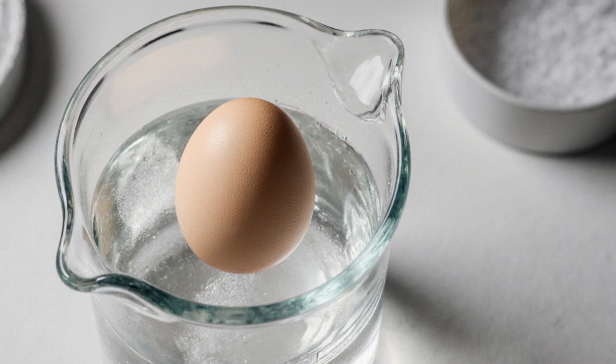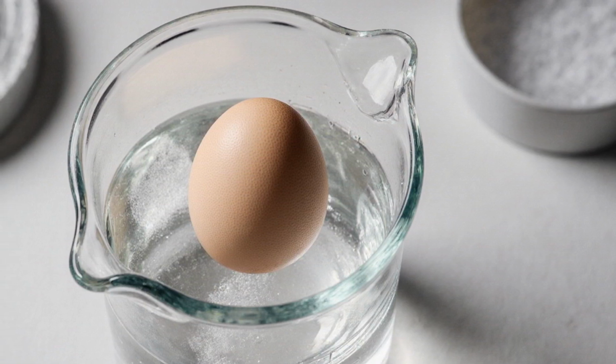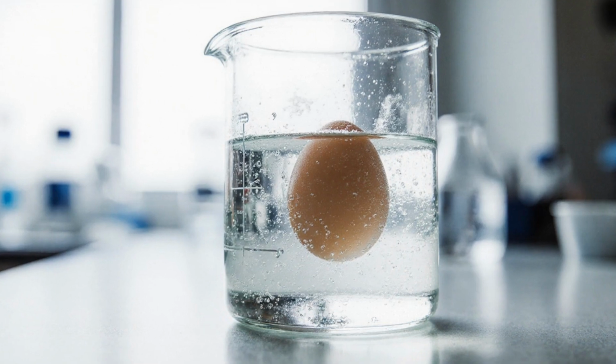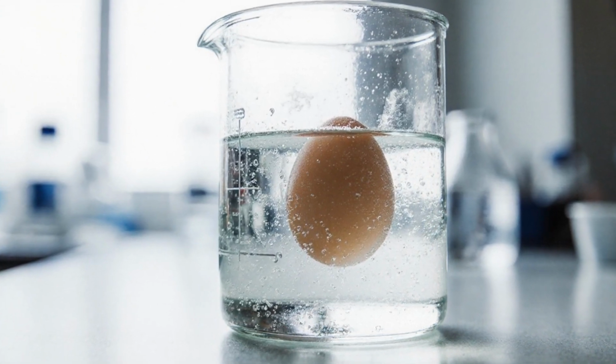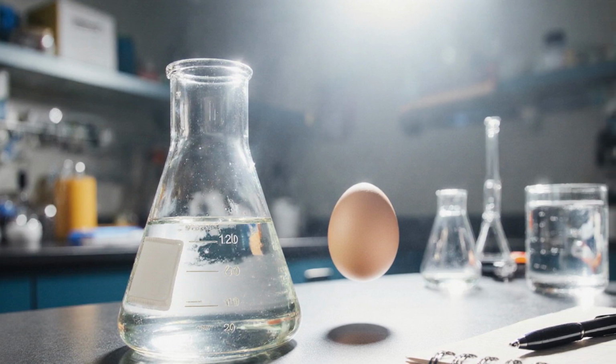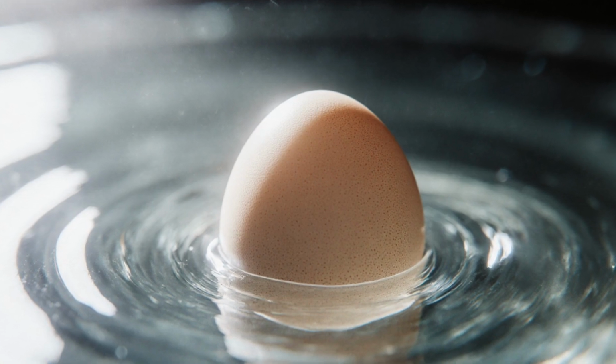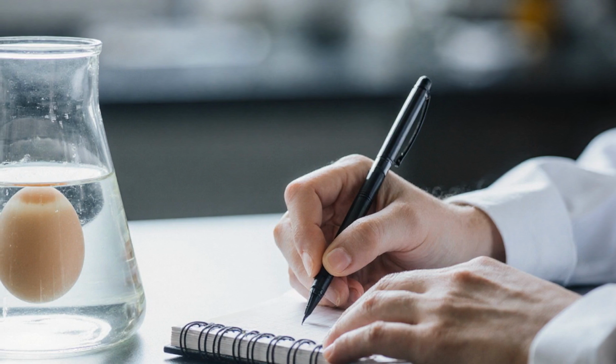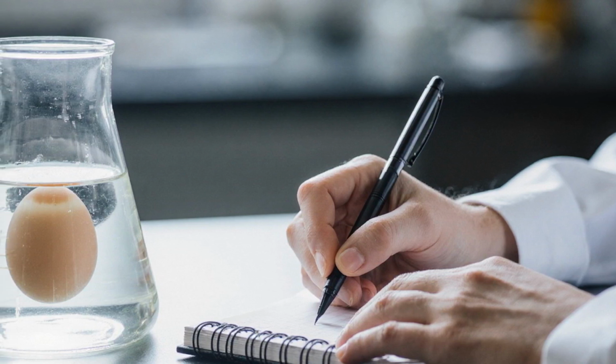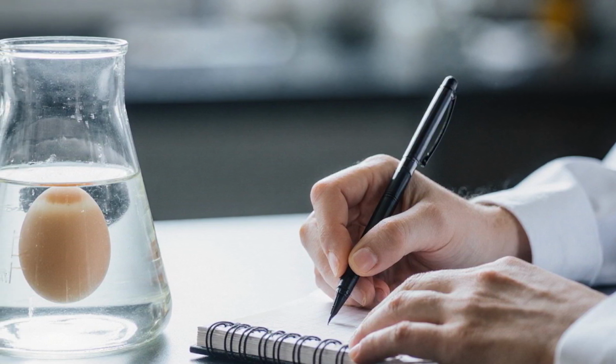A raw egg is gently introduced into a glass filled with salt water. The behavior of the egg within the salt water is observed. This experiment demonstrates the principles of buoyancy and density. The egg's movement and position in the water are key indicators. Observations should be carefully recorded to understand the underlying scientific concepts.